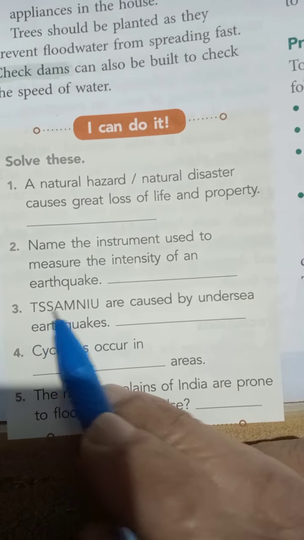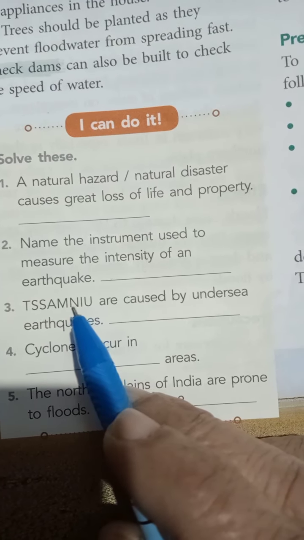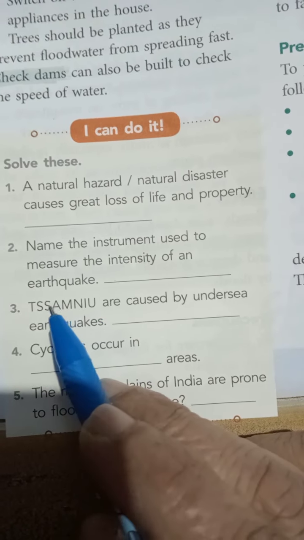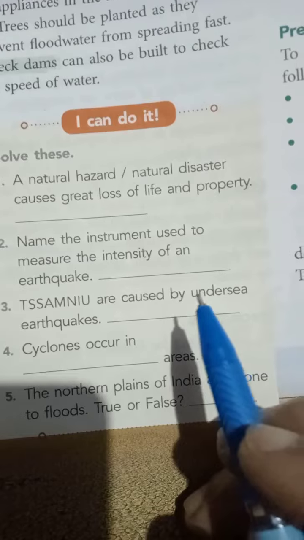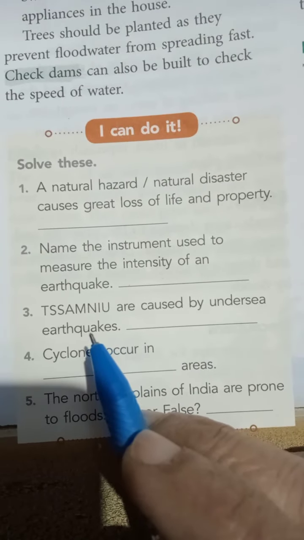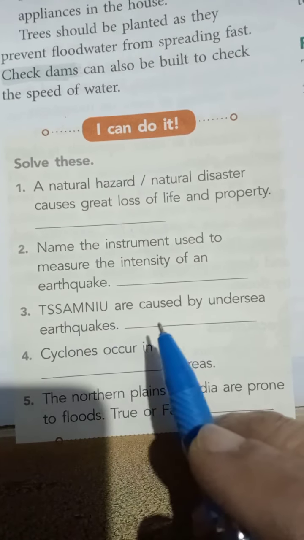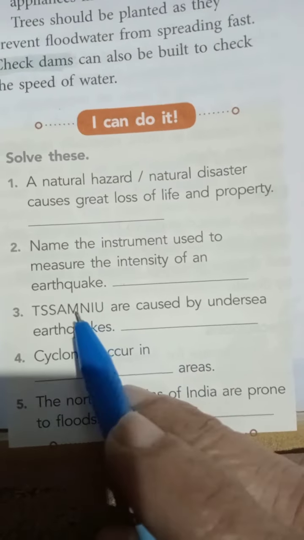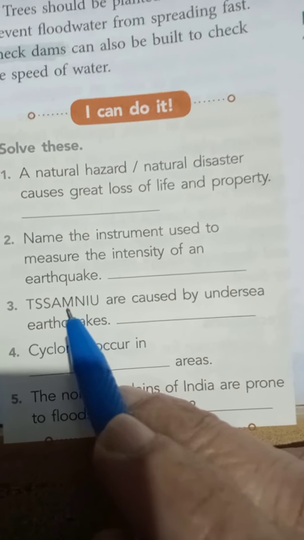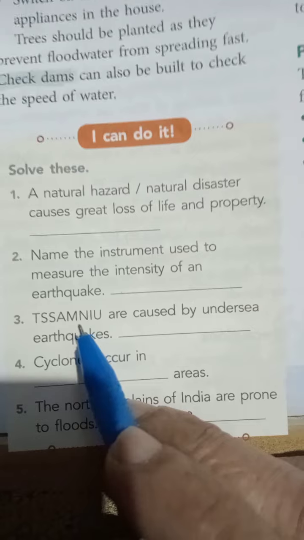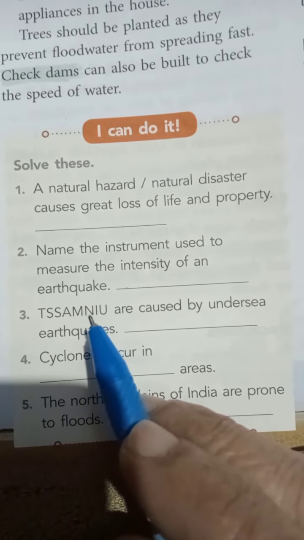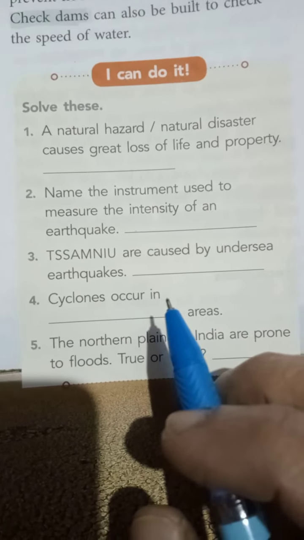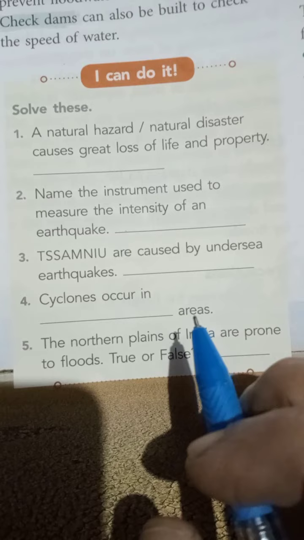See, tsunamis. Tsunamis are caused by undersea earthquakes. Okay, the answer should be tsunamis. Though the pronunciation is tsunami, it starts with T, T-S. Okay, don't get confused. It starts with T.